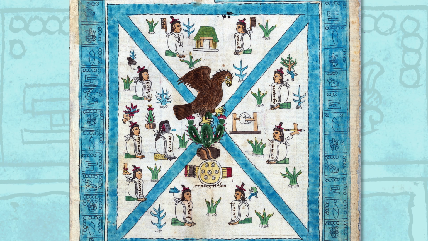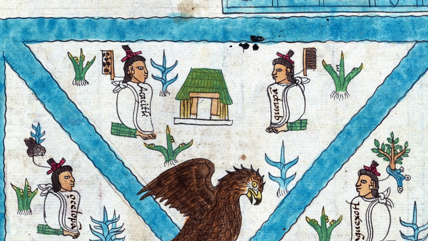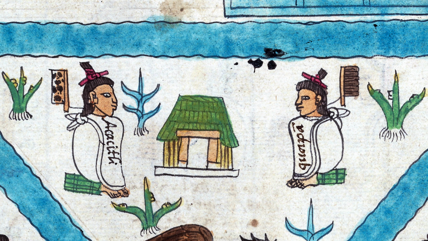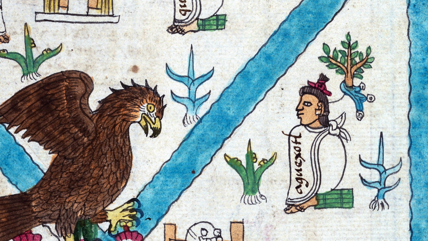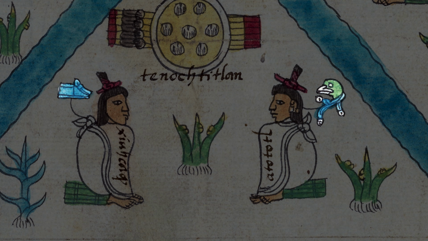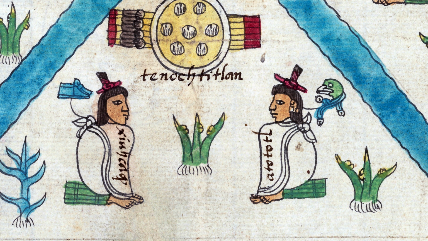Now, do you notice the 10 men depicted in the 4 quadrants? Each one wears white garments and has a top knot in his hair. These figures are the men who led the Aztecs to this island location. Their name glyphs, or symbols that represented names, are attached to them in a manner typical of pre-conquest Mesoamerican manuscripts. A thin black line connects to a symbol that identifies their names.